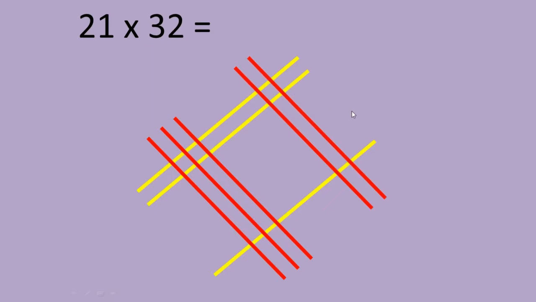Then again, we're going to divide all intersecting lines vertically. So we have the first part, this is our second part, and this is our third part. So again, this is our first part, second part, and the third part. Now we're going to count the intersecting lines in the first part. We have 1, 2. So we have 2 intersecting lines.